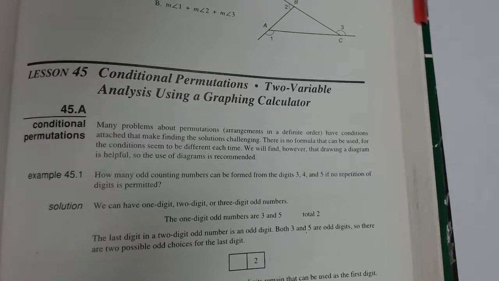Advanced Math, Lesson 45, Conditional Permutations, and two variable analysis using a graphing calculator.